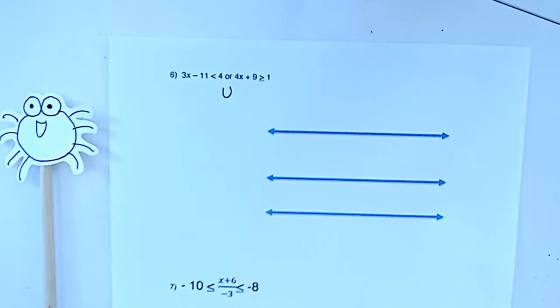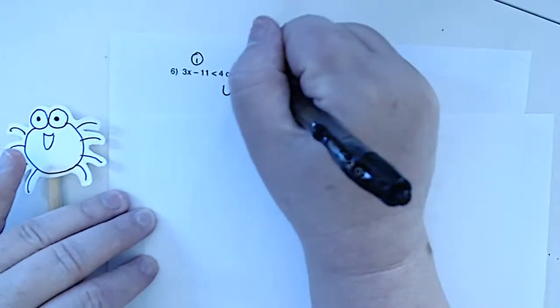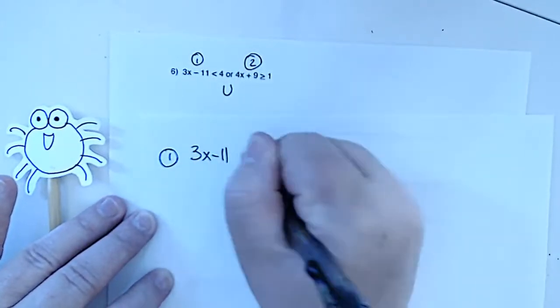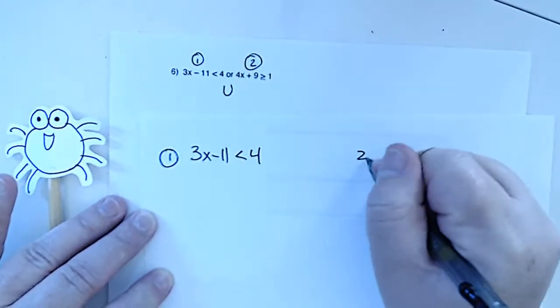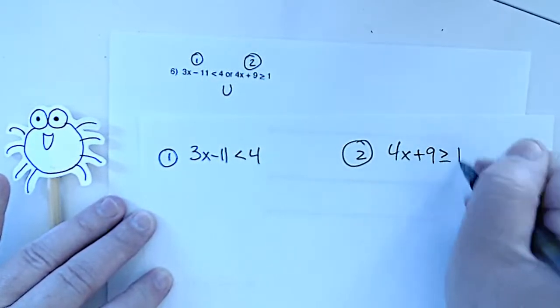So let me grab a piece of paper. I will number these so they're easier to follow. 1 and 2. 1, 3x minus 11 is less than 4. And 2, 4x plus 9 is greater than or equal to 1.